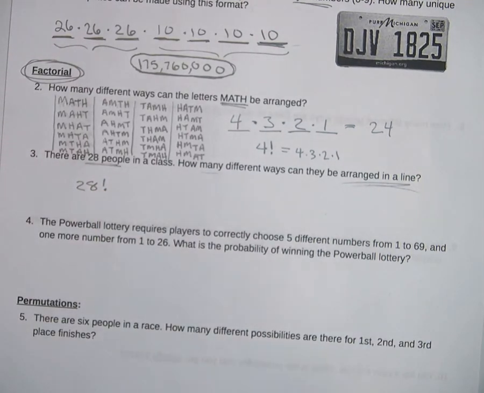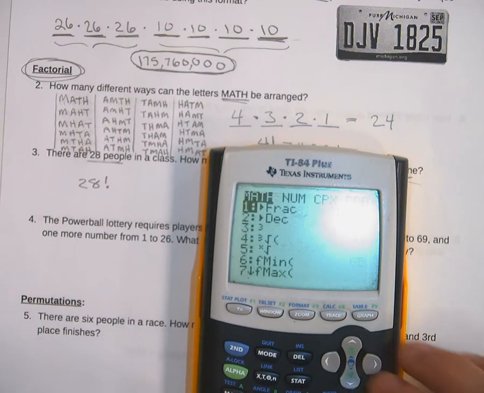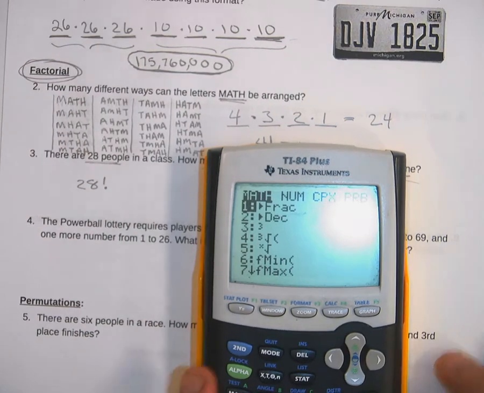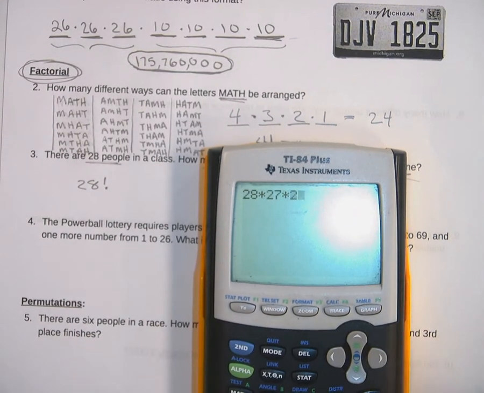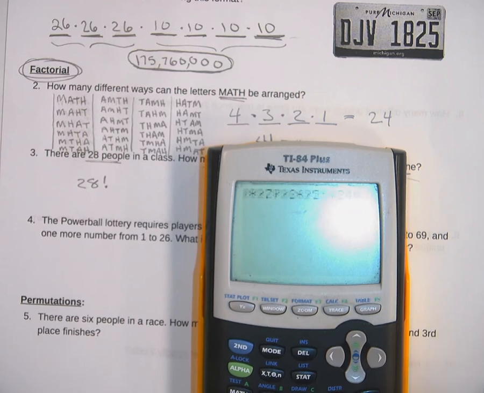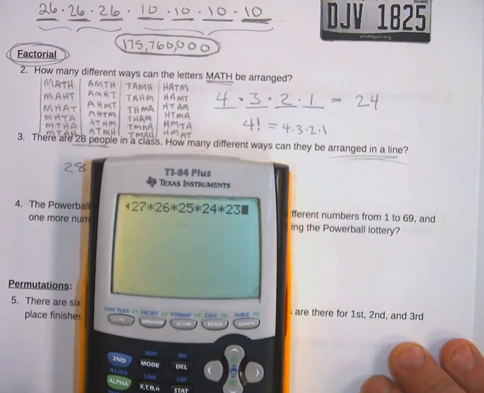If you tried working this one out by yourself, I bet you didn't get it unless you already knew about factorials. If you don't know how to do this, you could sit there with an old school calculator, 28 times 27 times 26 times 25 times 24 times, and type them all out. Yes, you could do that. I would not suggest it.